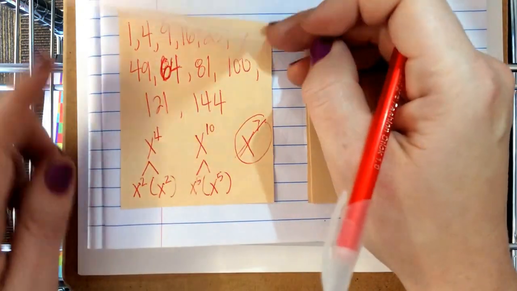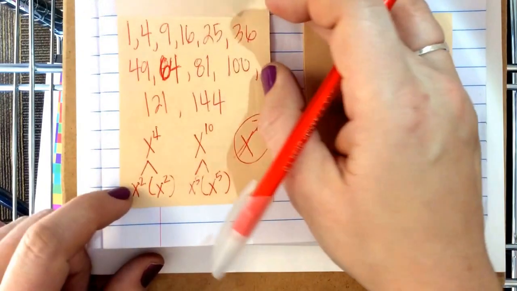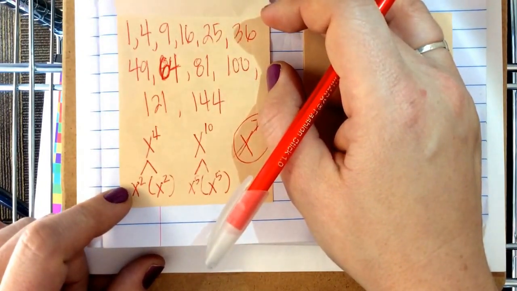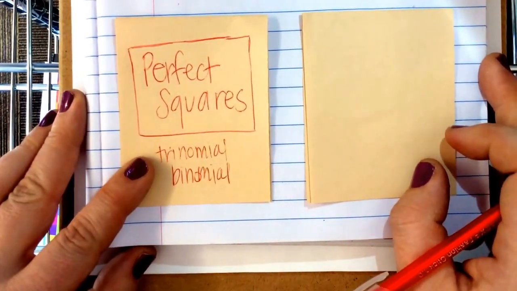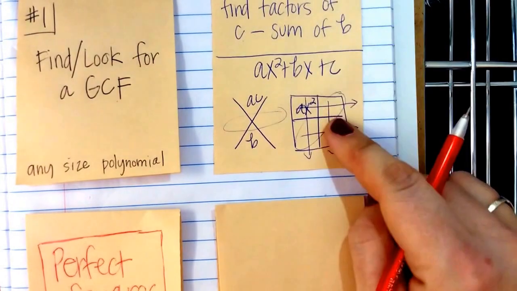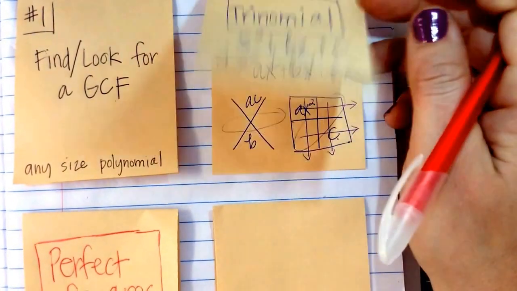But again, do you have to use these perfect squares rules? No. If you don't like the perfect square rules, what can you do? X box. It works every time. I mean, if it can be factored.